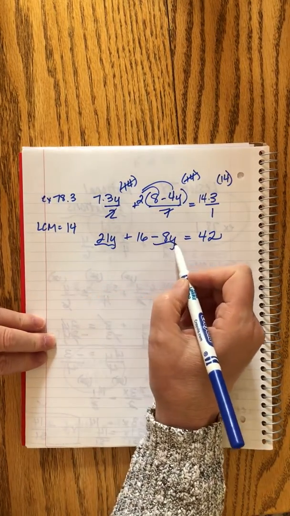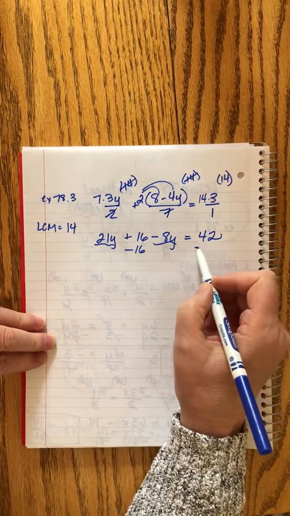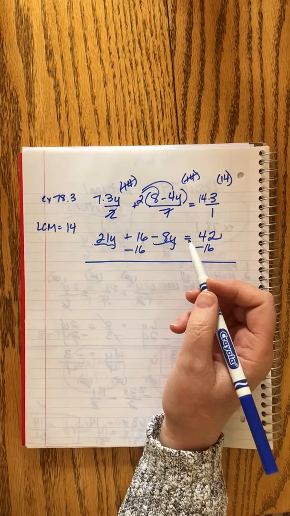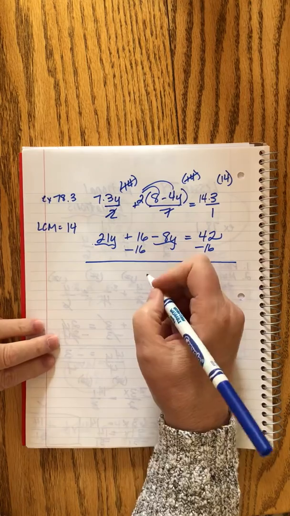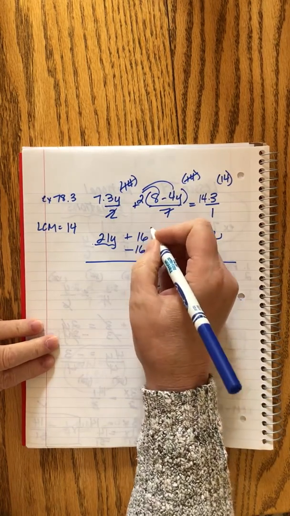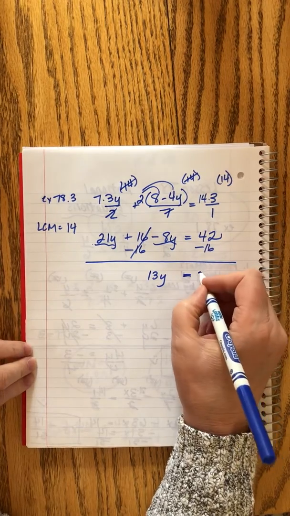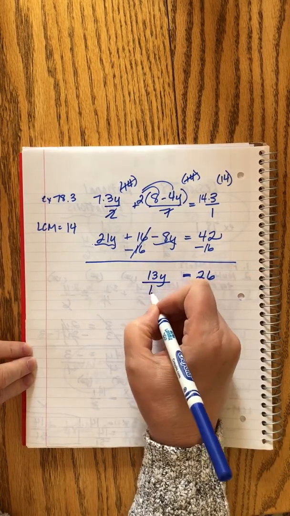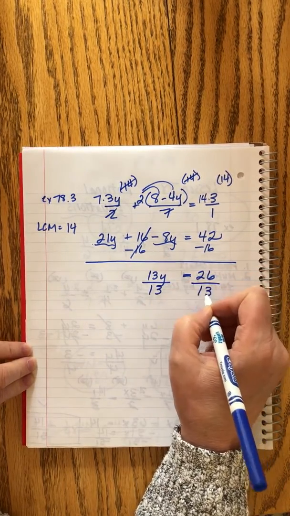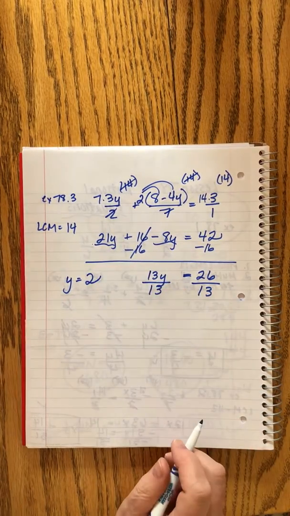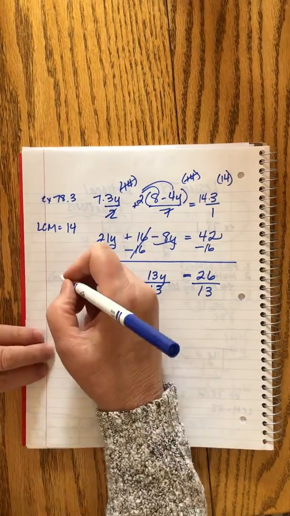Combining like terms, and then let's do the 16. 21 minus 8 is going to be 13y. That cancels. And then this is going to be 26. Oh, look what that did for us. y equals 2. And that's correct.